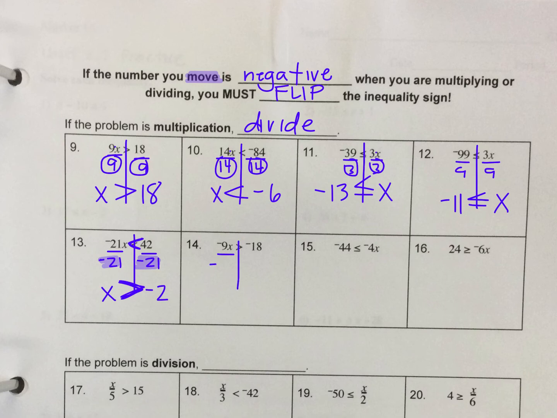So I'm moving a -9. So whenever you move that, you got to think, oh no, red flag, -9. That means I'm going to flip my sign. -18 divided by -9, that is a 2. The x is on this side. My sign is greater than. I need to make it less than. If you don't flip your sign, it's not right.